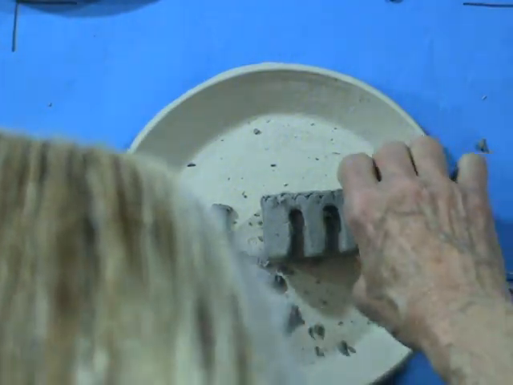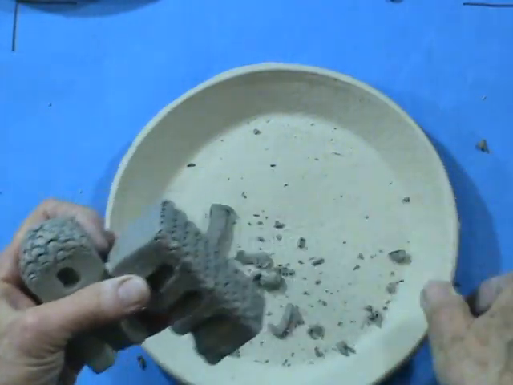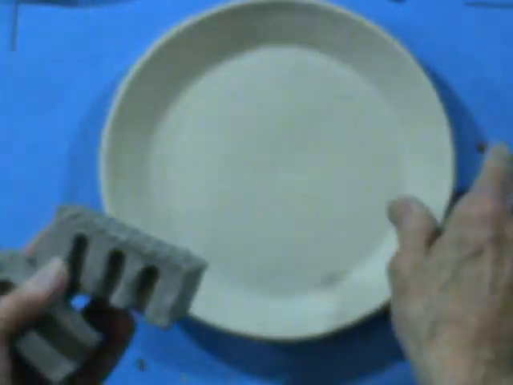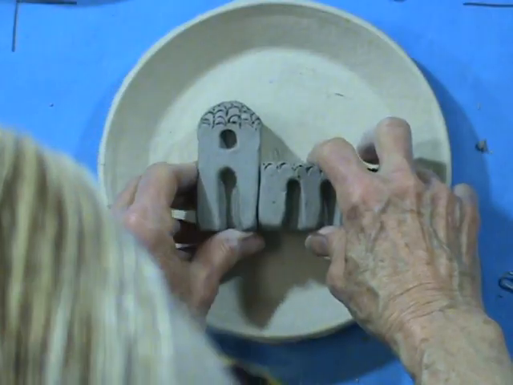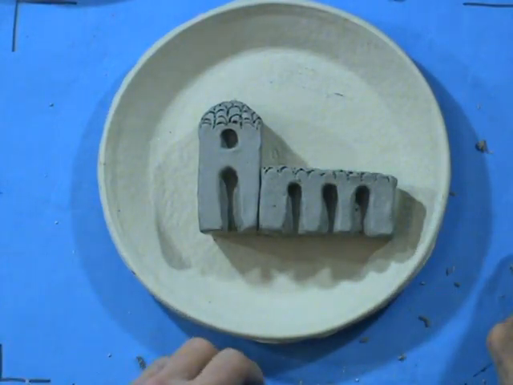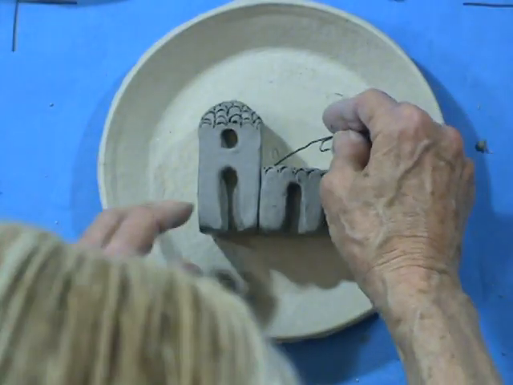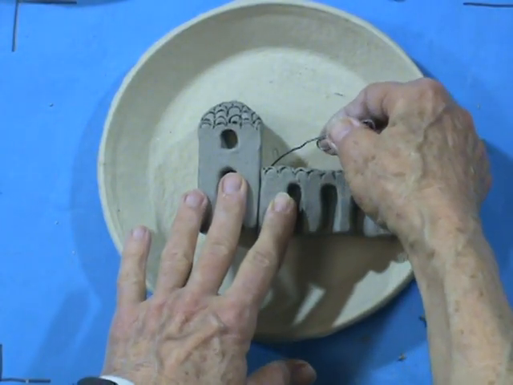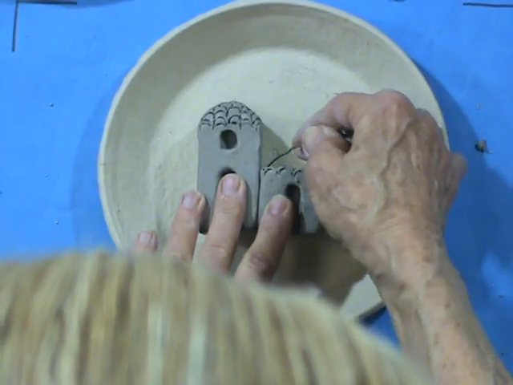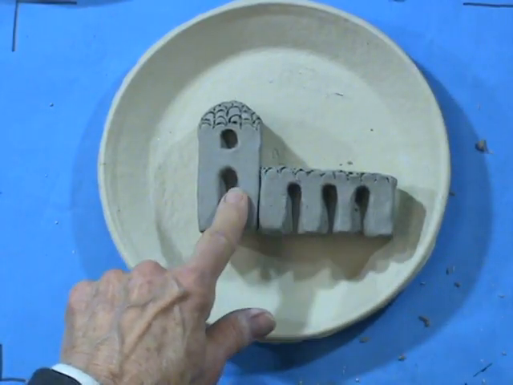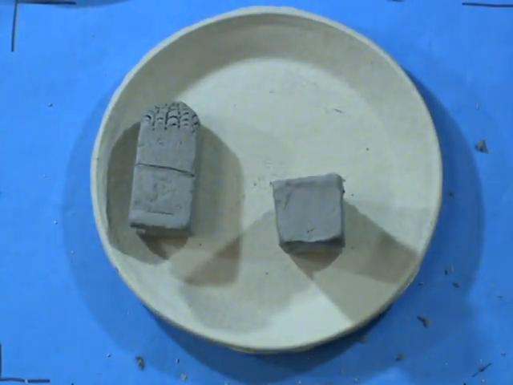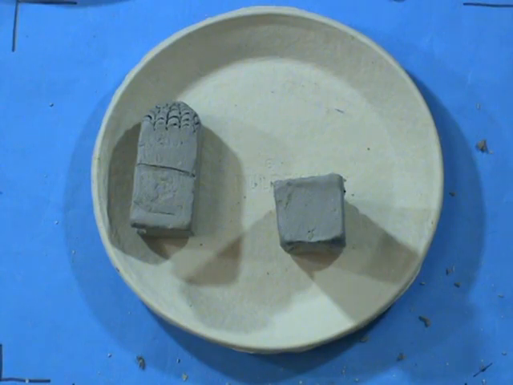At this point, we want to make sure we get rid of all the crumbs now on the plate. And we're going to put the two pieces together as if they're going to fit together. Then we want to mark right here with the end of our paper clip, we want to mark where the main building comes up on the bell tower. And for that, we have to score this now.